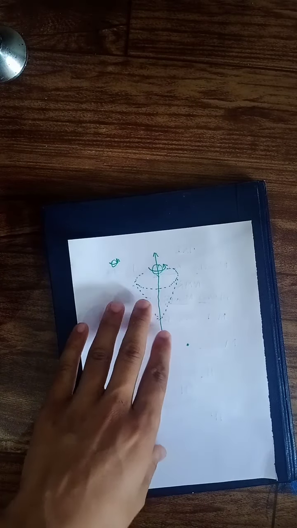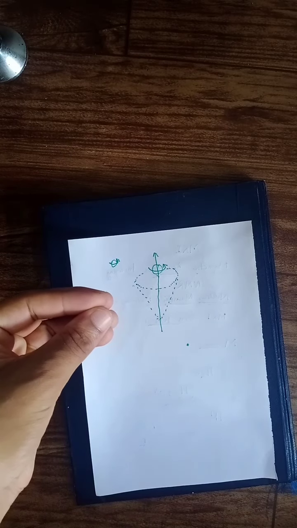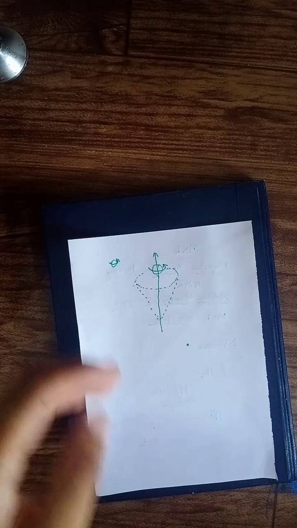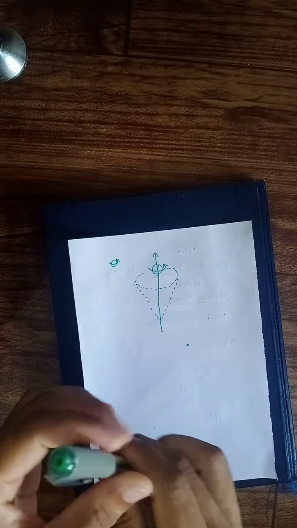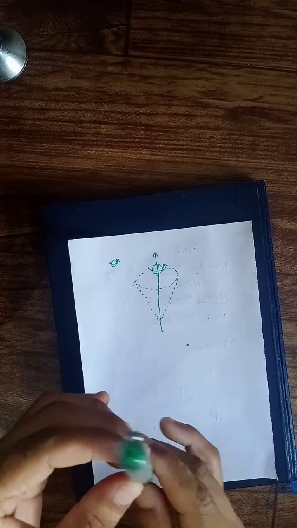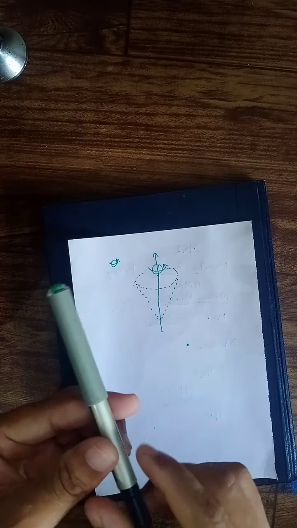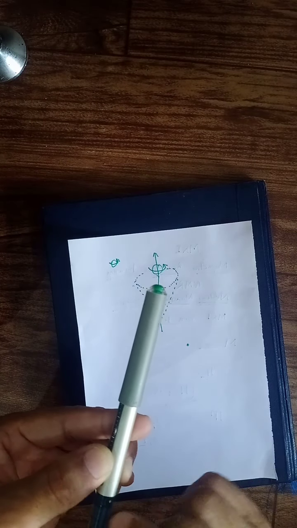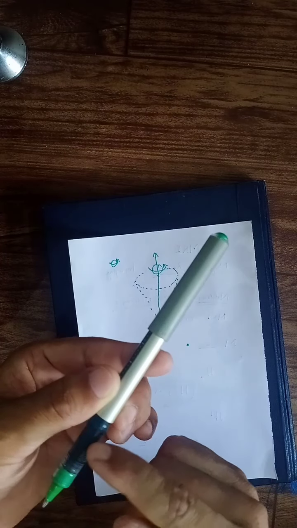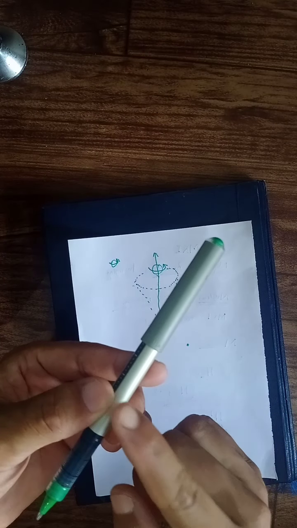Spin and precession will help you discuss more about the detailing of the proton. Let me give you an example. If a current passes through a conductor, what happens?